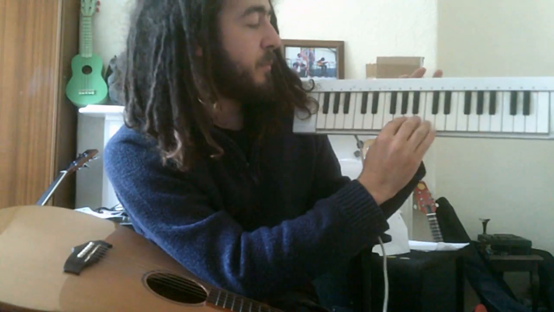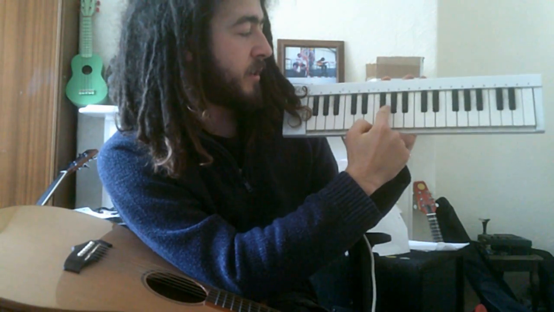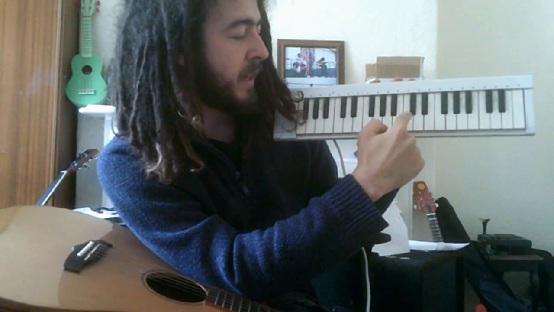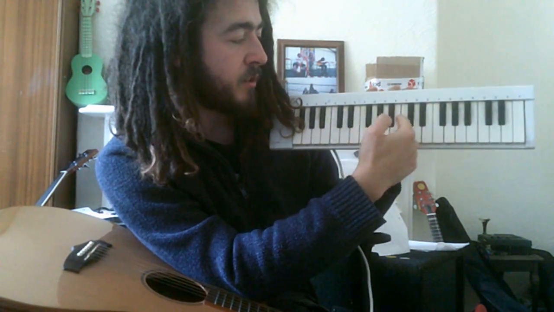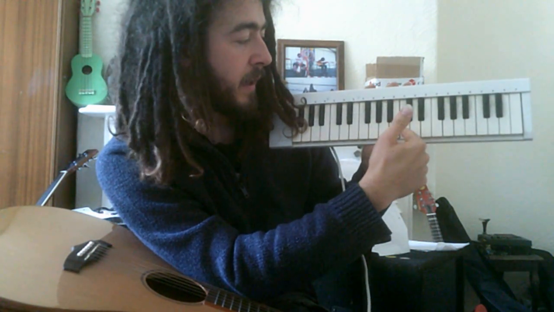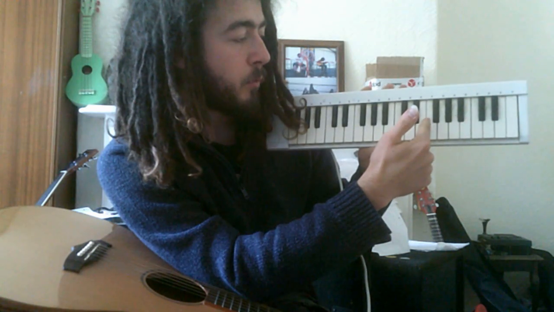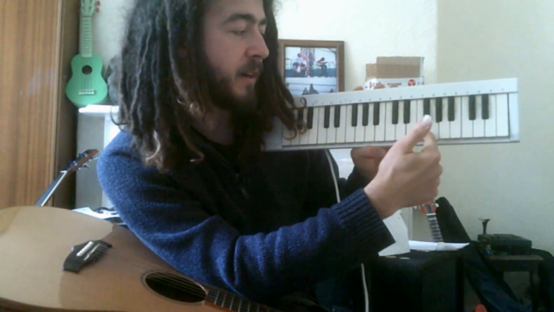I'll give you another example. For G major, to go a tone would take us to A, to go another tone would take us to B, semitone to C because there's no black note in between B and C, tone to D, tone to E, one more tone is going to take us to F sharp, and then we're going to end up back on G again. So in G major we call this the key signature. We say the key signature for G major is 1 sharp, which is F sharp.